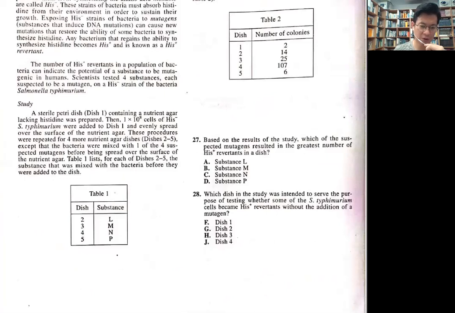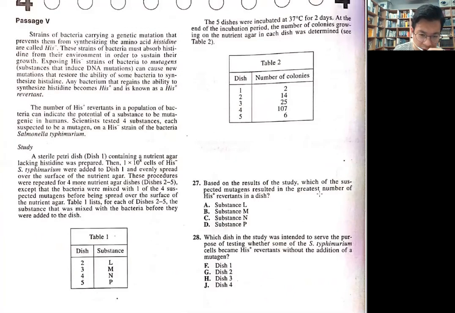27. Based on the results of the study, which of the suspected mutagens resulted in the greatest number of colonies? Substances, this one. And the number of colonies is this one.